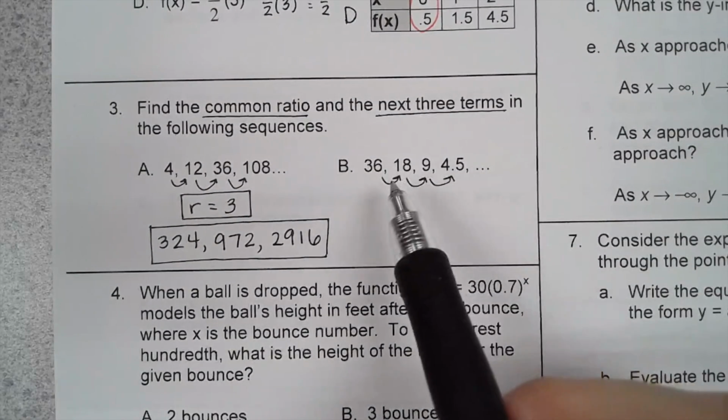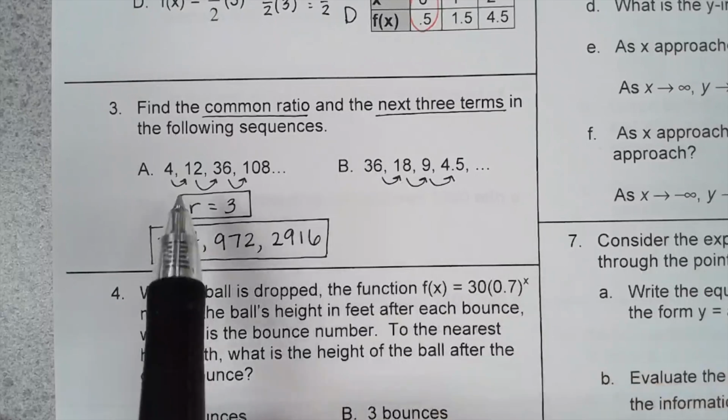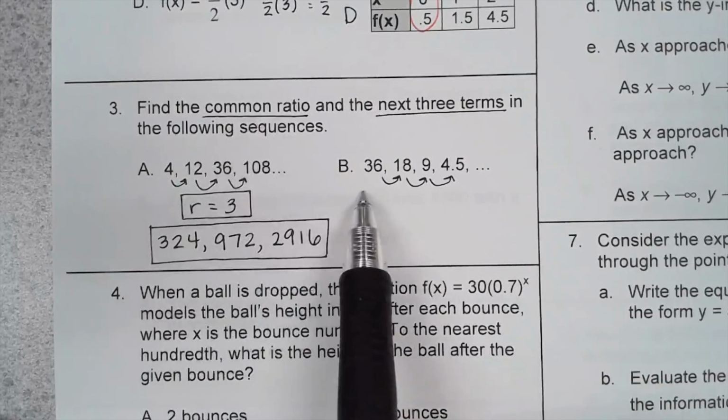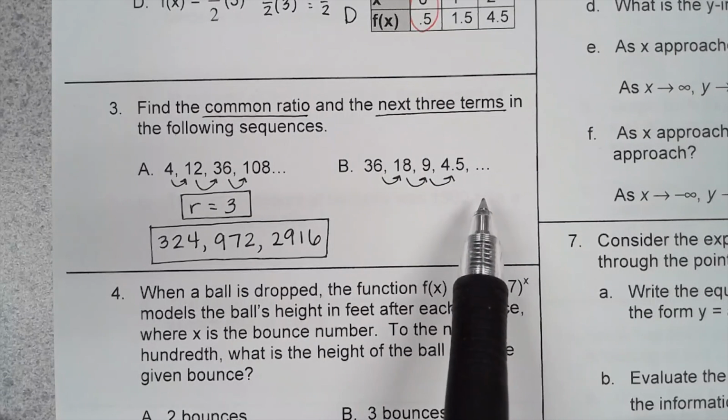When the numbers are getting smaller, it doesn't mean that you're subtracting something. It means that you're multiplying by a fraction. You can think about it like division, but the definition of common ratio says that it's the number that you're multiplying each of them by. So we'll make sure that we write our answer to this one as either a fraction or as a decimal.